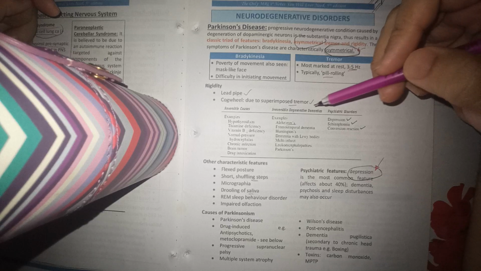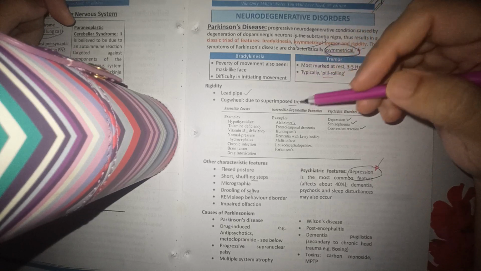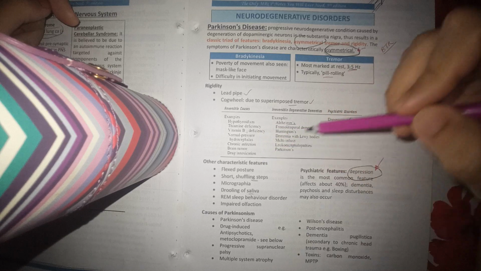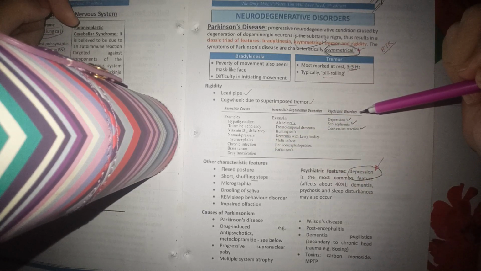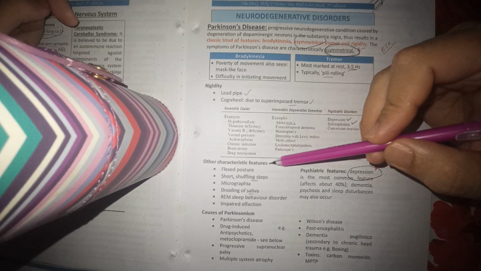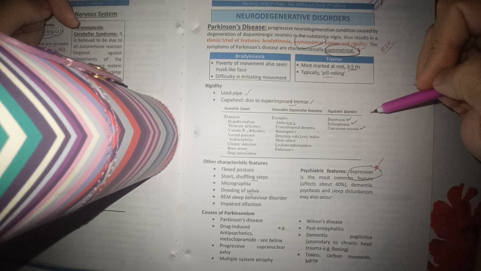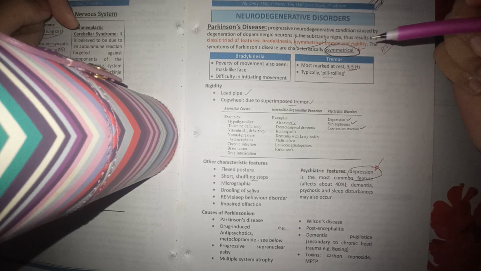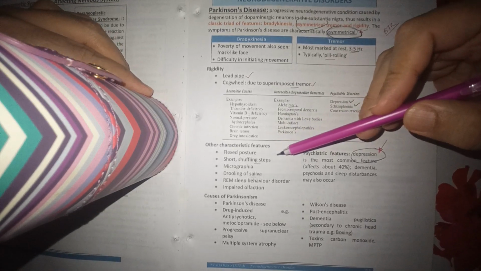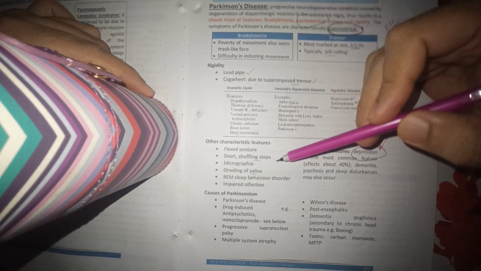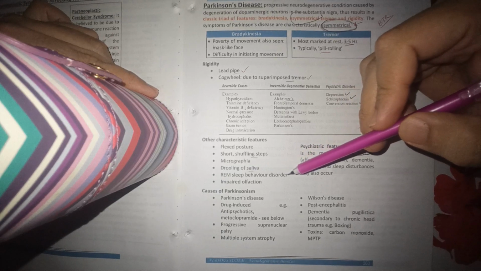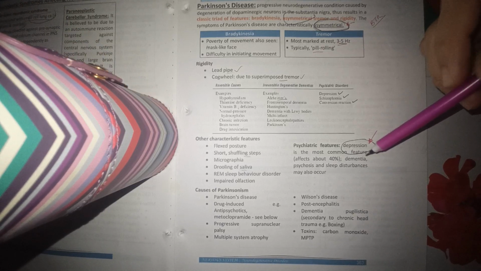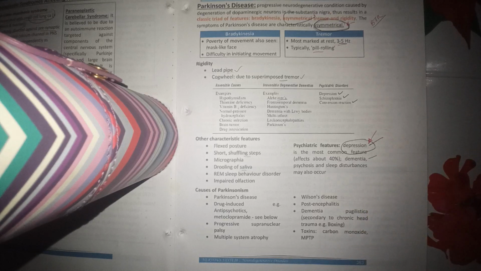So there are reversible causes, irreversible causes and psychiatric disorders. Reversible causes can be hypothyroidism, thiamine deficiency, all these things. Psychiatric disorders, all these things are there. Other characteristic features, which are more important here, can be flexed posture, short shuffling steps, micrographia, drooling of saliva, REM sleep behavior disorder, impaired olfaction. Psychiatric features: depression is the most common feature, affecting about 40%. Depression, dementia, psychosis, sleep disturbance.